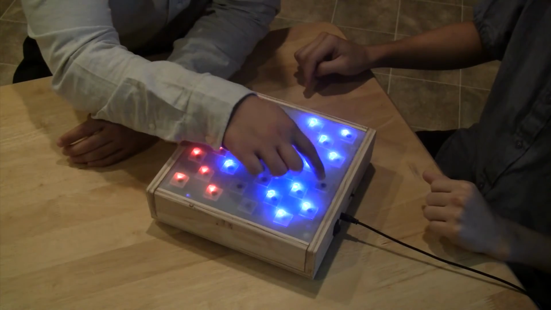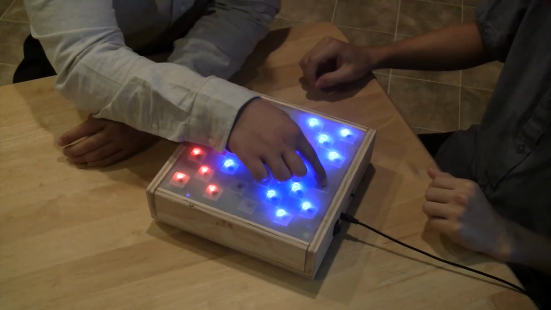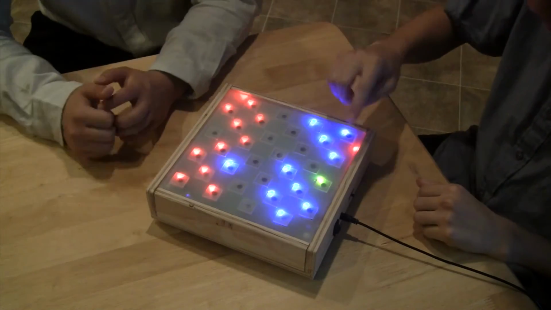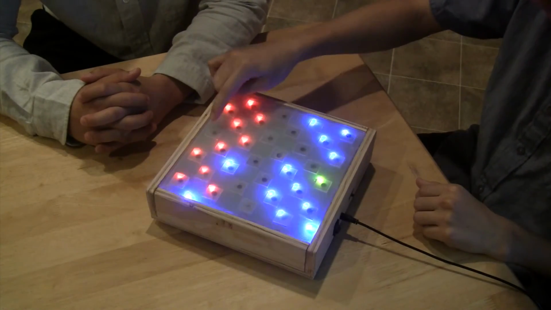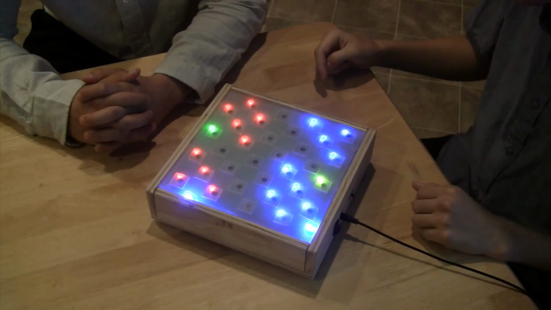Yeah, you have to hold it till the light flashes. Okay, got it. There I go. You have a king, and I can jump you, and I can get a king. Wow.